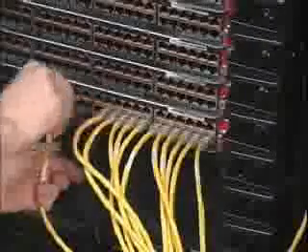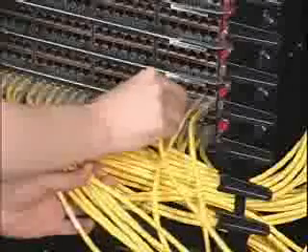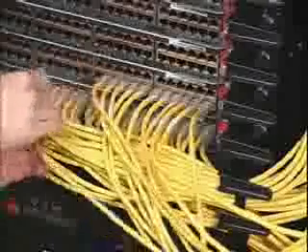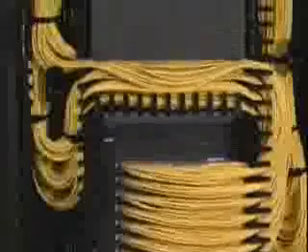To begin the connection of the patch cords, start with the ports on the right side of the card. As more patch cords are added, work to the left until the cards are fully populated. Once the ports on the lowest card are full, move up to the next card and repeat the process until you are finished.